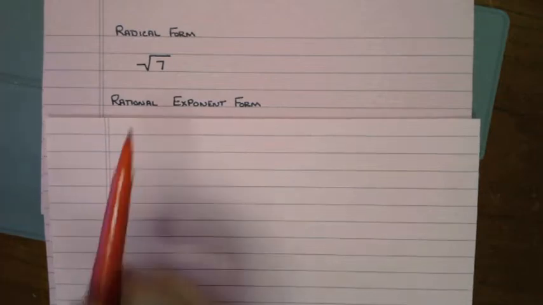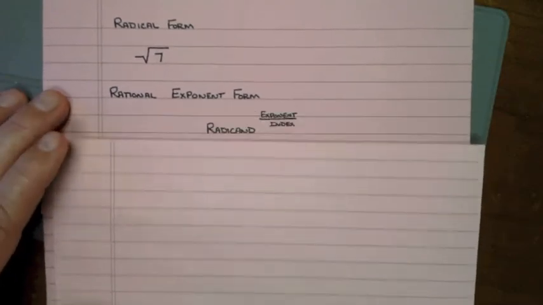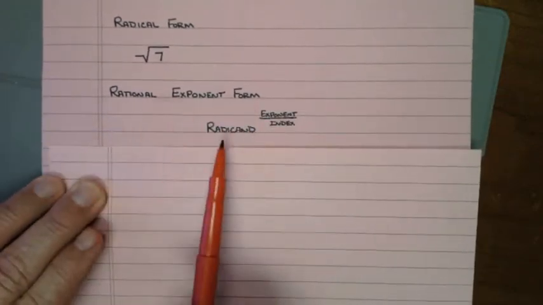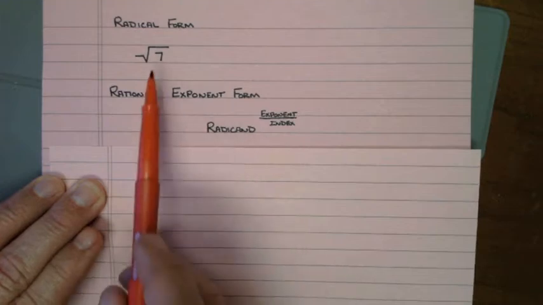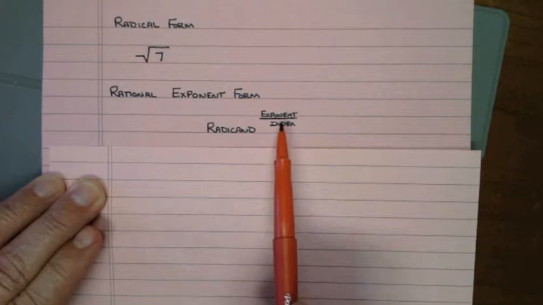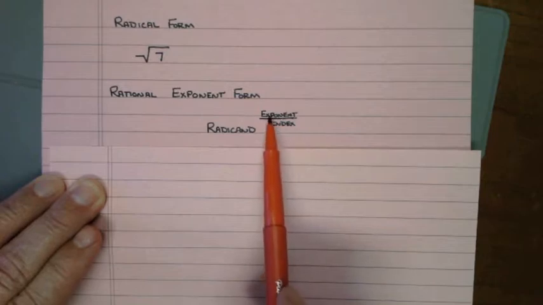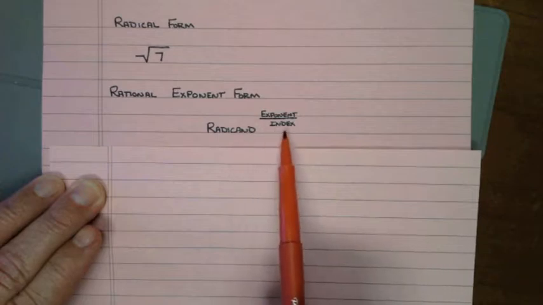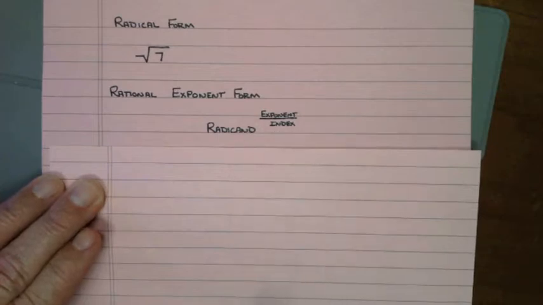You're going to use a fraction. The fraction is going to have numbers in it that represent exponents and the index. And remember, the number that goes right here is the index. The way you write something in rational exponent form is you write down the radicand, the number up under the radical symbol. You make a fraction as an exponent. Your exponent goes into the top of the fraction, and the index goes in the bottom.